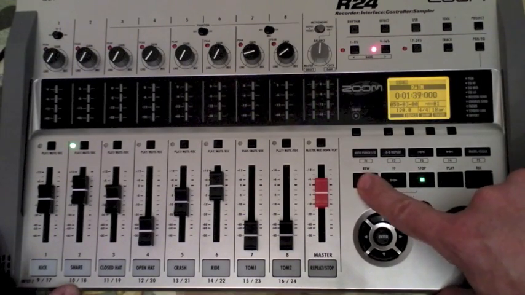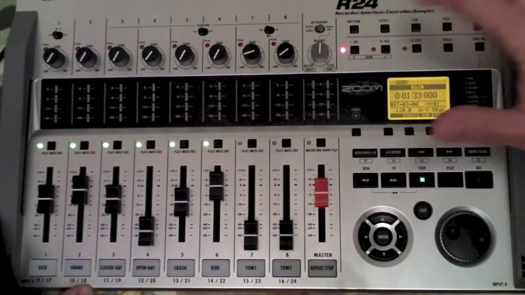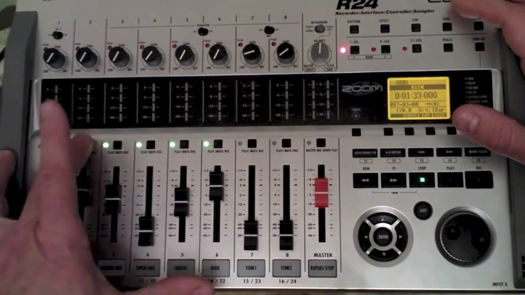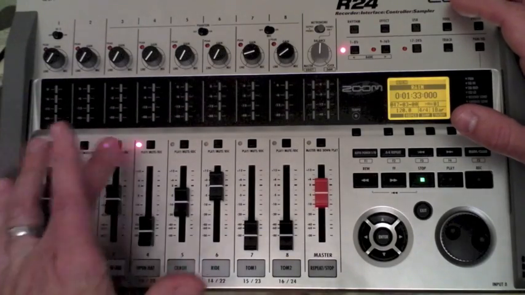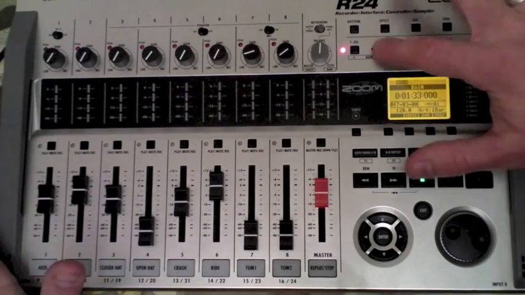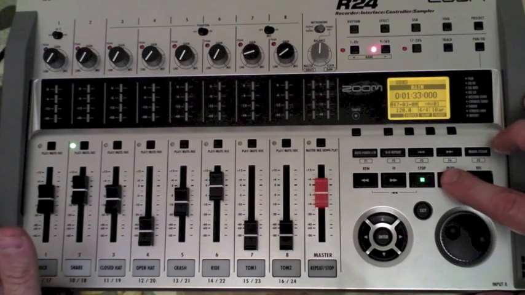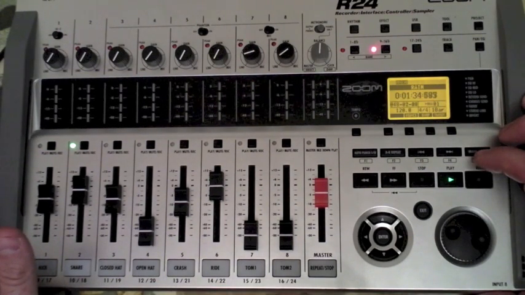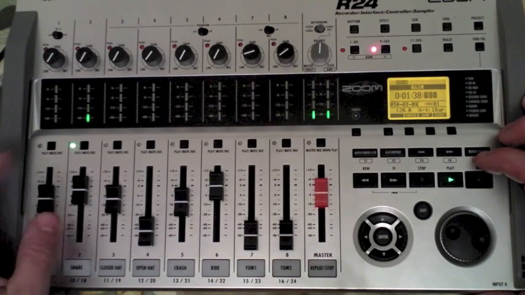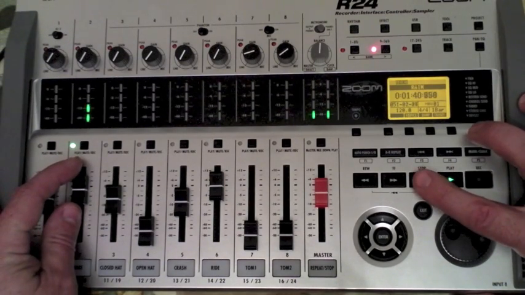Right, so I'm just going to isolate the vocal by muting all of these tracks, and just give us the vocal here.